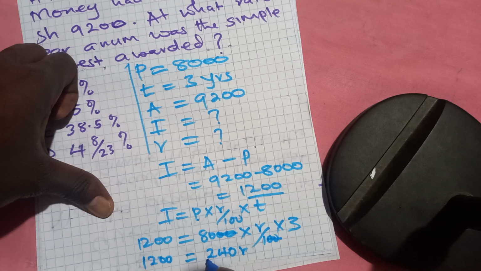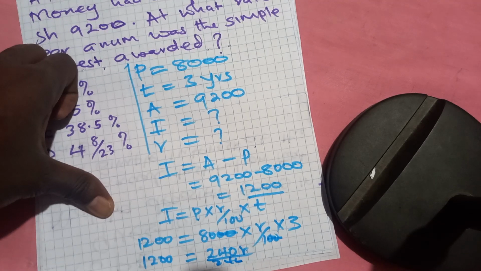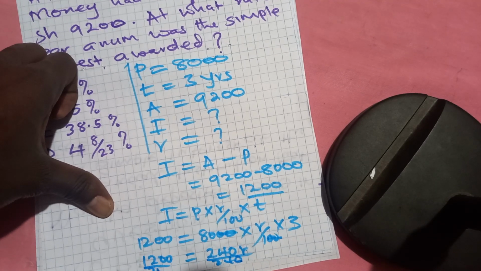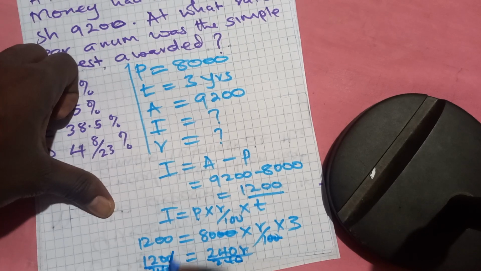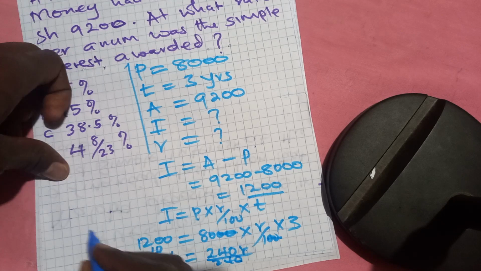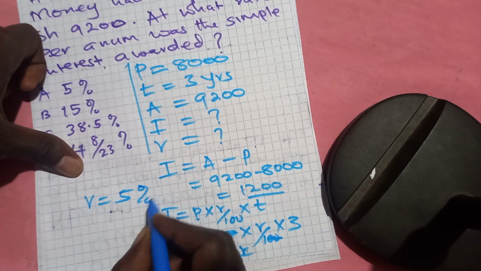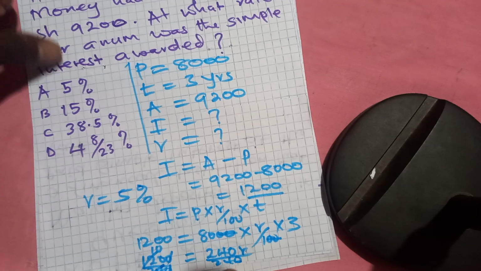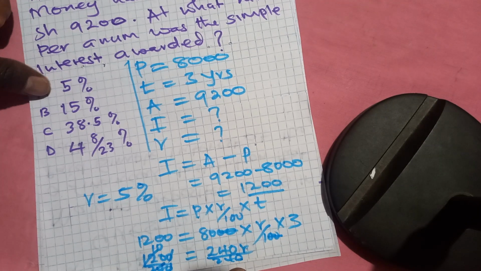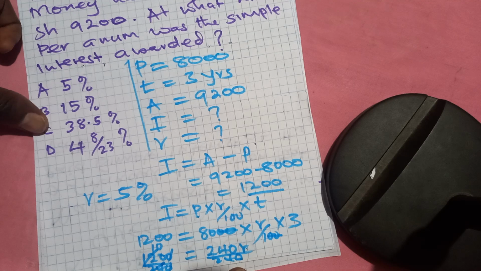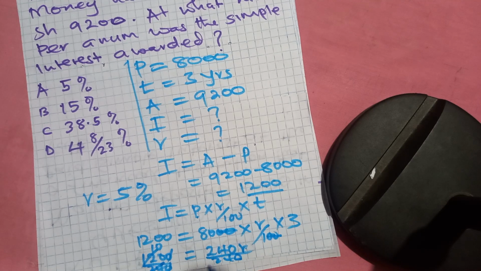You divide both sides by 240, like that. When you divide, you are going to get your rate as 5%. Interest was given at the rate of 5%.